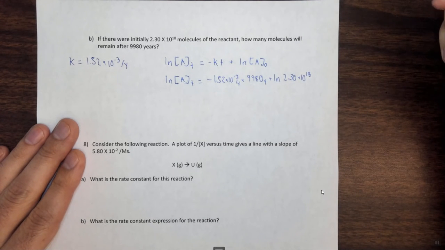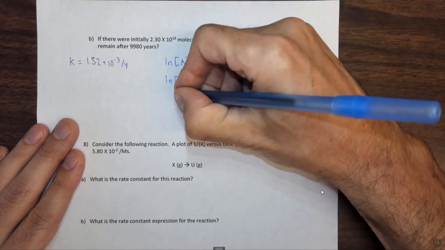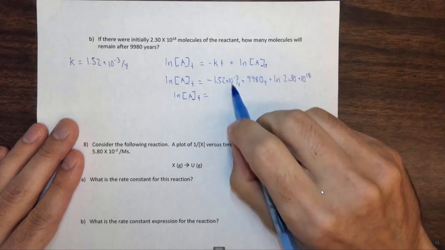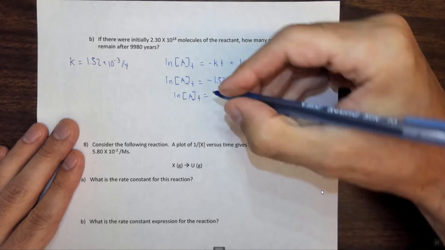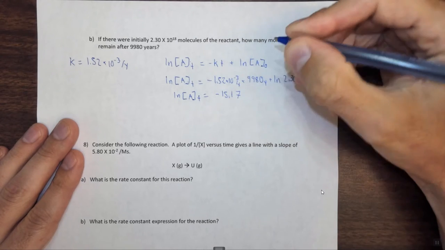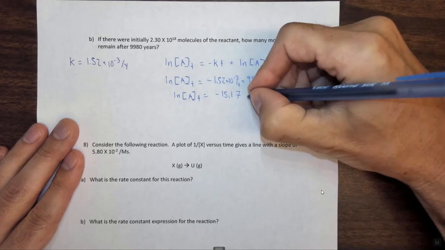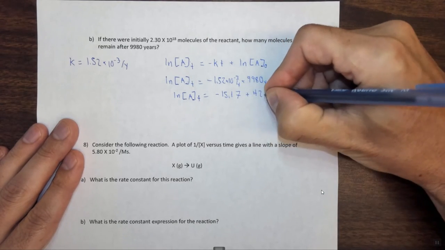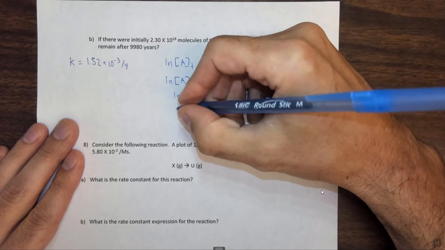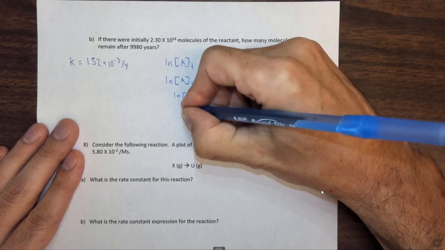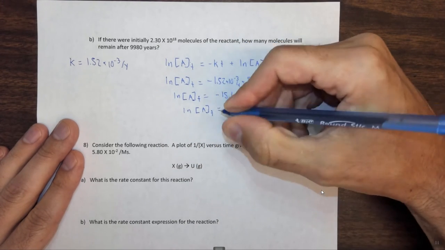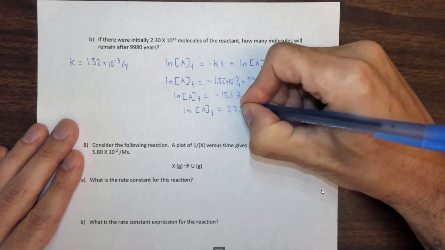Now we're going to do the math. The ln of concentration of A at some time equals, well, we multiply these two numbers together and we get negative 15.17. Then we use our calculator to take the ln of 2.30 times 10 to the 18 and we get 42.28. Now the ln of the concentration of A at some time is equal to 27.11.